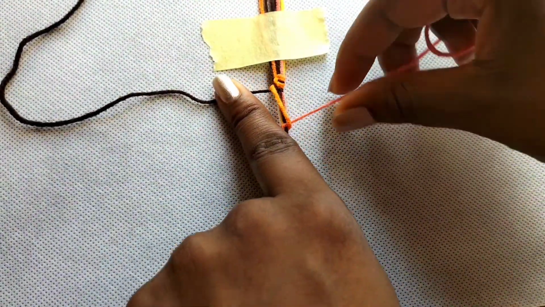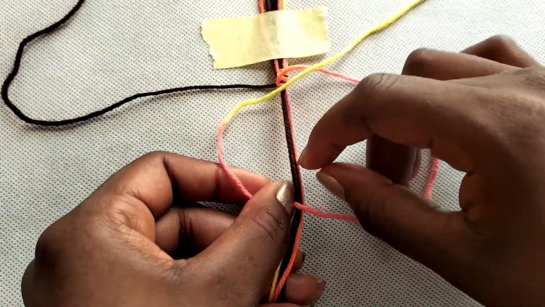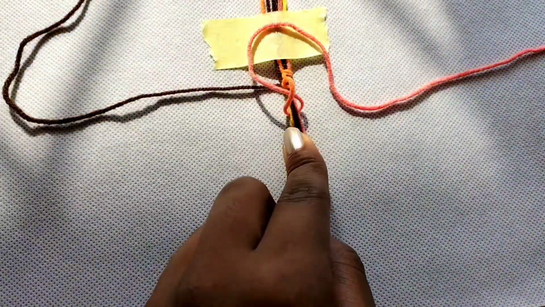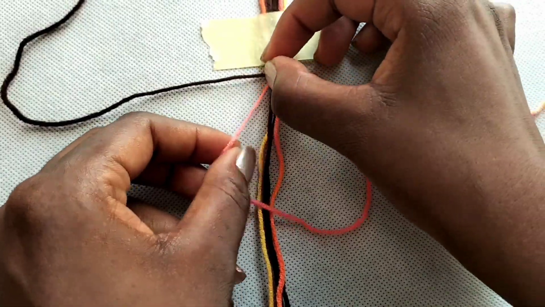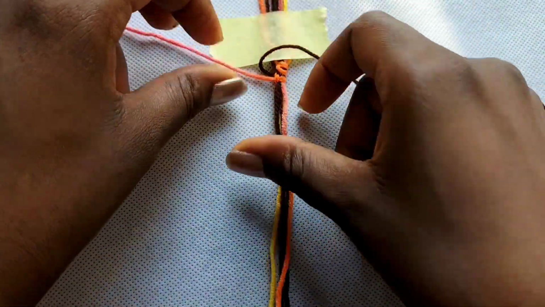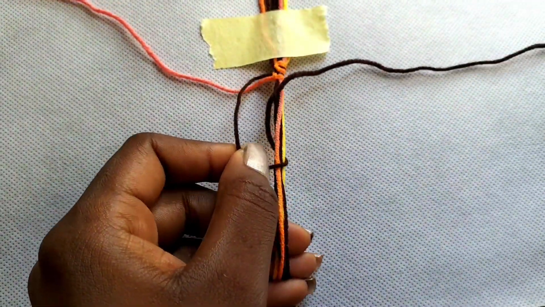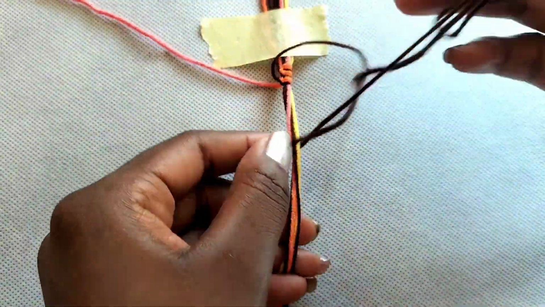So you can do this by taking the other string down the way I'm doing it, or you can decide to take the string up. I prefer to take it down though, just because I feel like it's easier to bring up and manage that way when I'm on my right. But this is my first time doing it on my left in like 3 years, so bear with me. I'm just going to continue doing that.